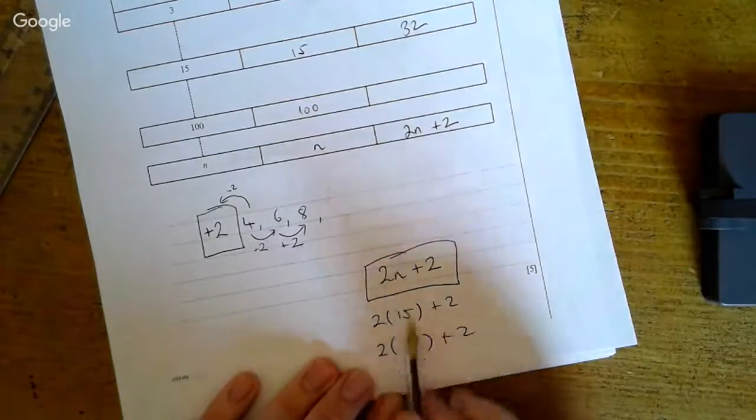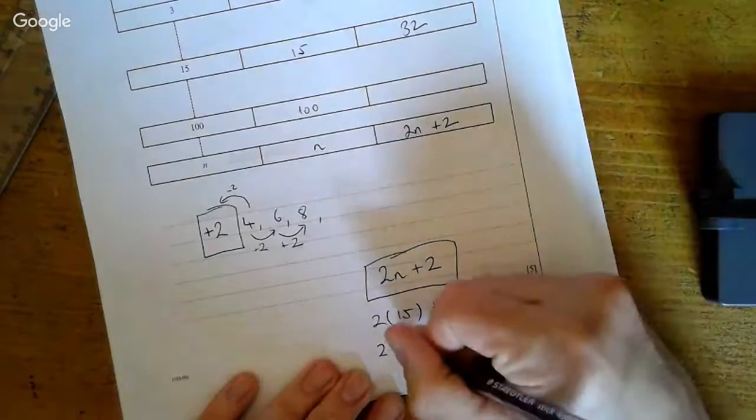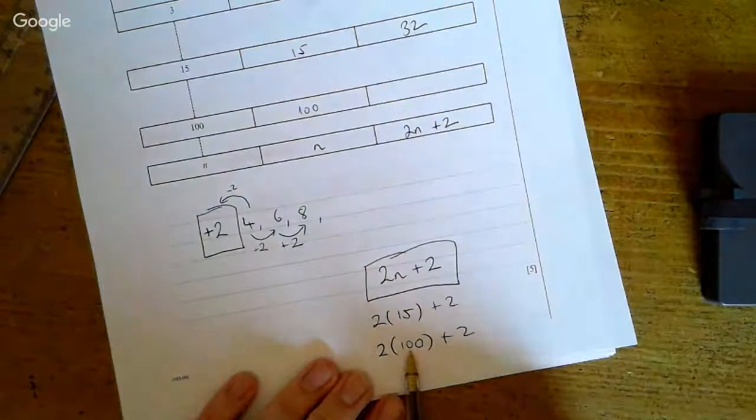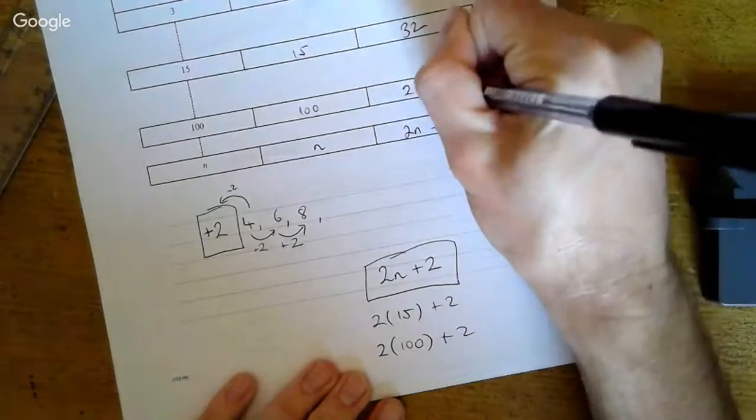I do 2 brackets. This is what we've done. We've done lots of this. We've got to make sure we're getting these marks. It's very important. Sub in 100 to find the 100th term. 2 times 100 is 200 plus 2 is 202.